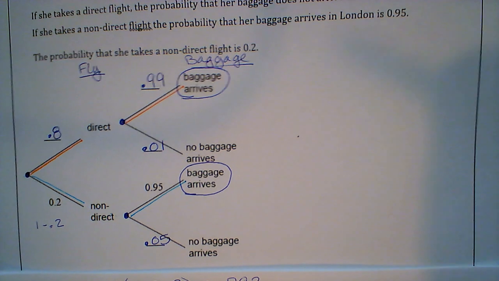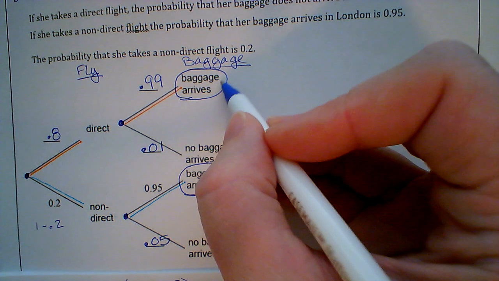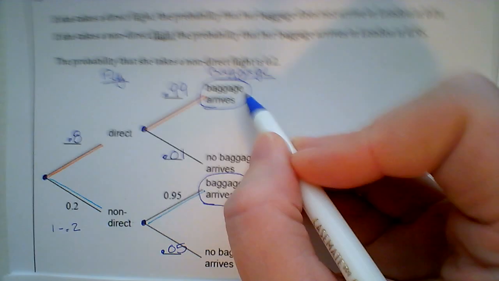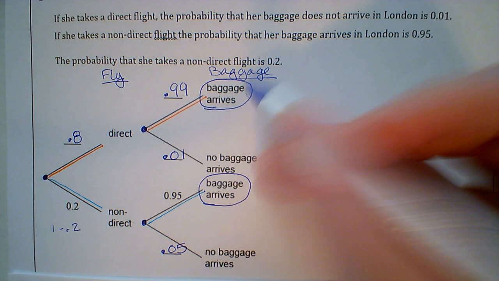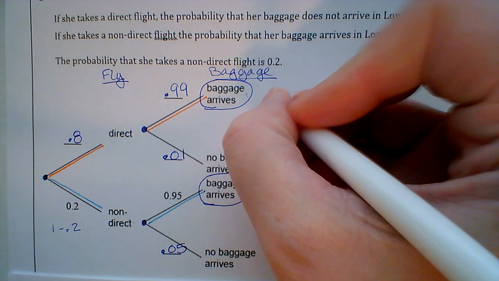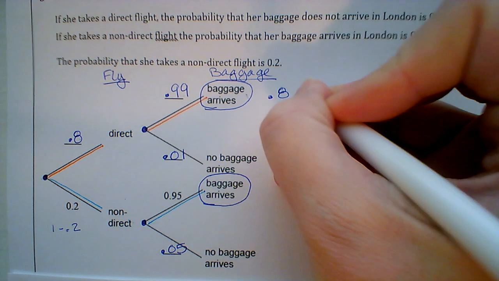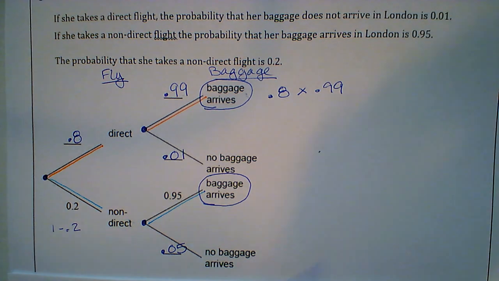Now, one thing that I often like to do is calculations. I'm going to do two things. I'm going to show the calculation on the tree diagram, and then I'll show it in my little words that I have written out here. So if I want to get to this branch, or this leaf, if we're talking about a tree diagram, how do I get there again? I can have direct and baggage arrives. So this is going to be 0.8 and 0.99.